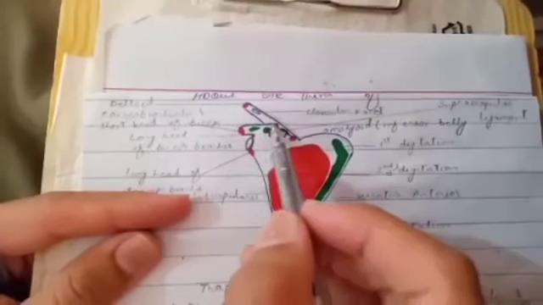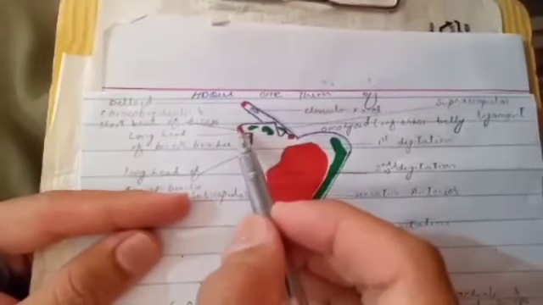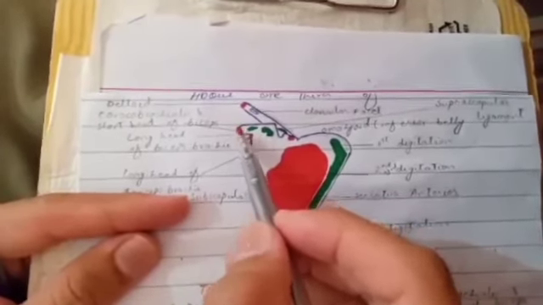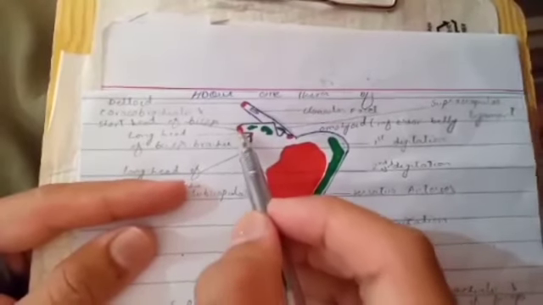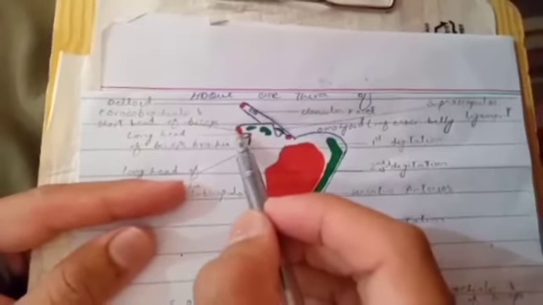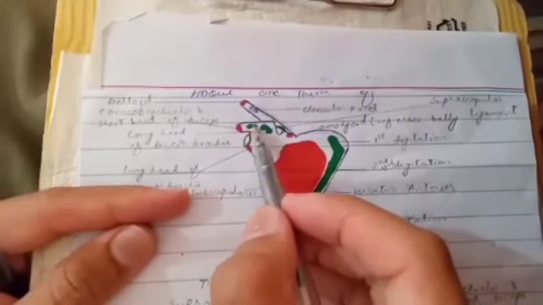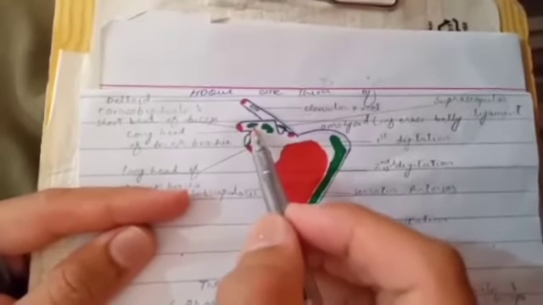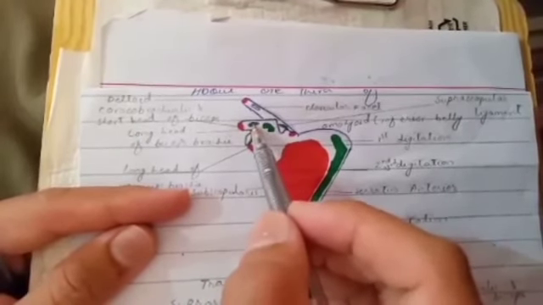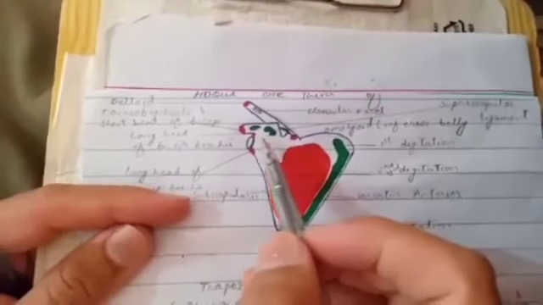Okay, and now this is the tip or head of coracoid process. It gives attachment to the coracobrachialis and short head of biceps brachii. Coracobrachialis and short head of biceps brachii. This one on the superior surface of coracoid process is the pectoralis minor muscle, right? Pectoralis minor muscle.